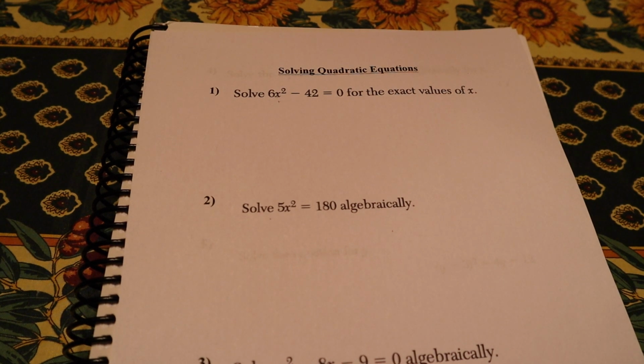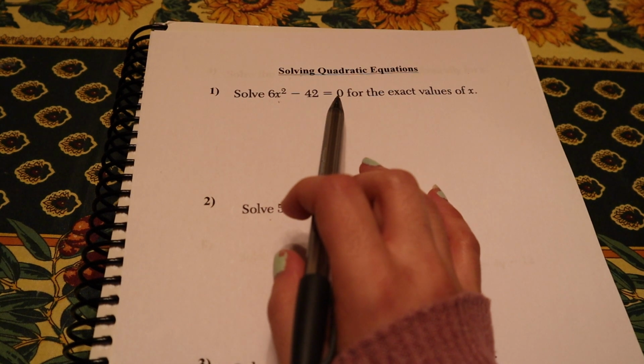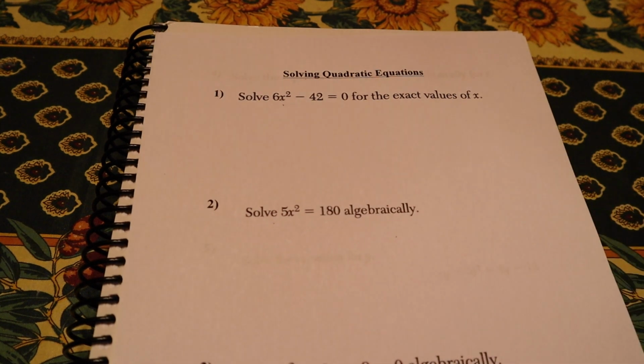Now you guys have gotten familiar with solving linear equations, so solving an equation for any single variable. This is going to be similar, but since it has an x squared term, we're going to have to take into account what we learned about factoring and try to incorporate that. So we're just going to go through a few examples and try to get an introduction and get our feet wet with this.